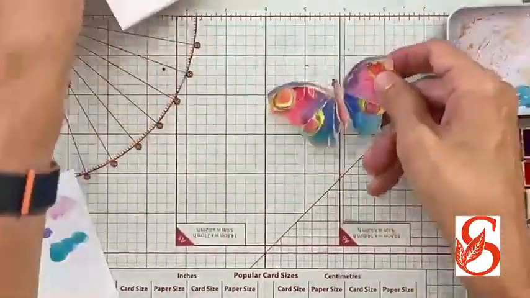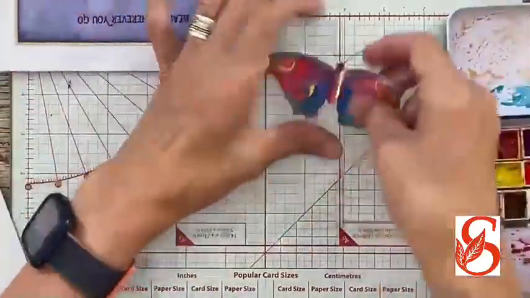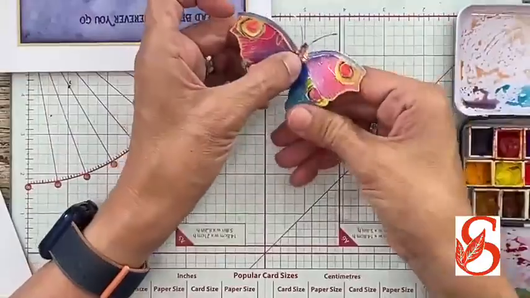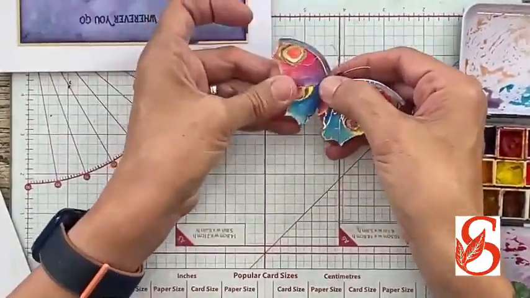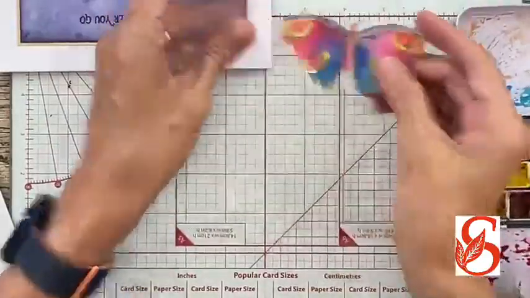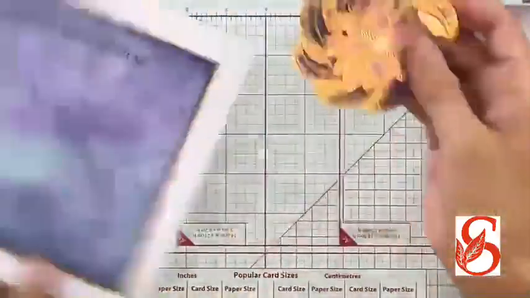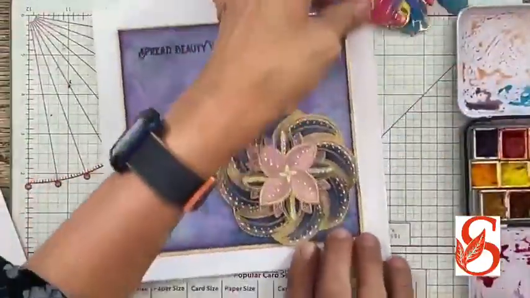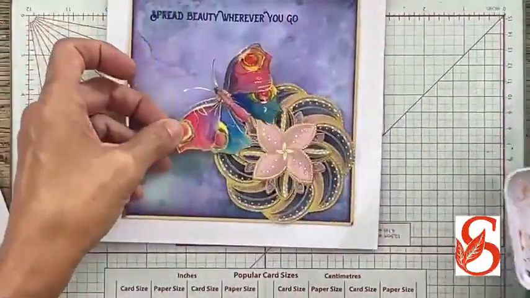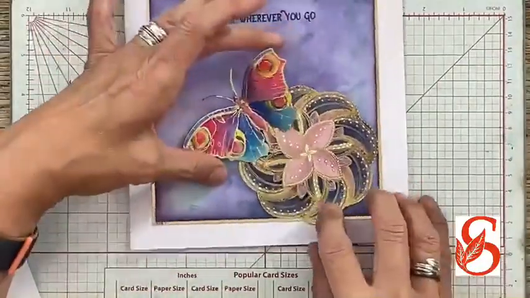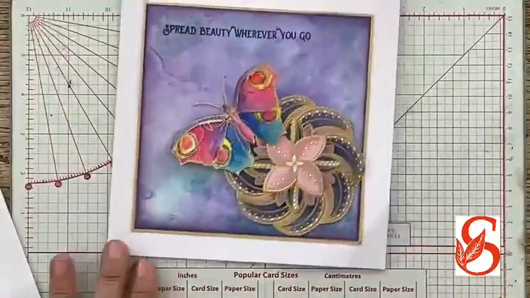What were you just doing there? I was just shaping the wings a little bit, because with the foil, I think you want to see the light play over it. So if you do that, it gives that reflection, and then you can pop that there, and that is pretty spectacular, don't you think?